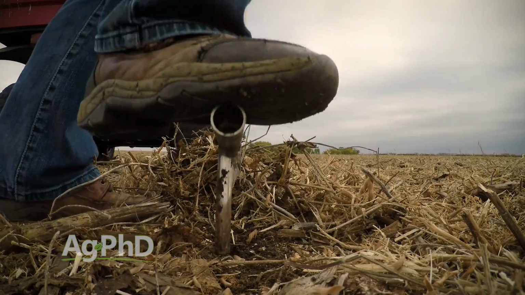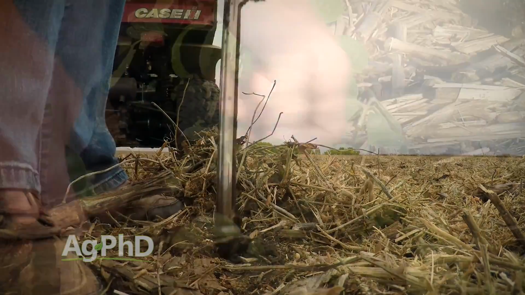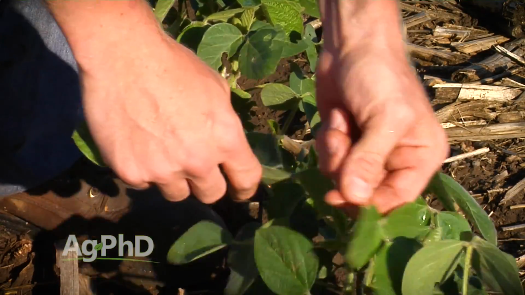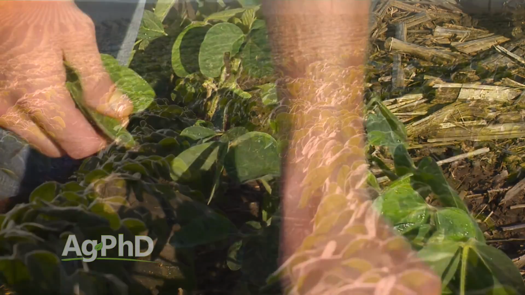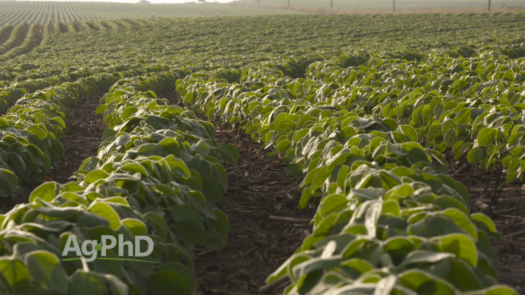Or if you don't have soil tests, just pick a spot. You can soil test now. You can soil test again this fall if you want to in that same spot. And every year keep going back to that spot, not only for soil tests, but plant tissue analysis all season long. It's really going to help you, I can promise you. If you have more data, you're going to get a lot smarter.